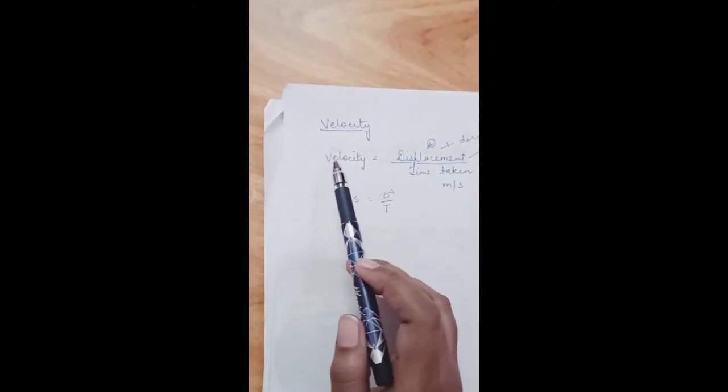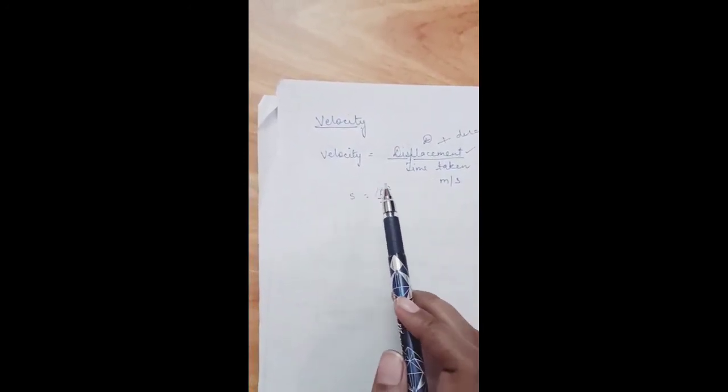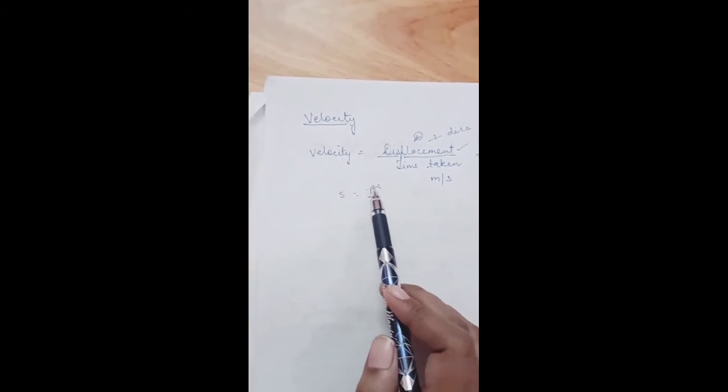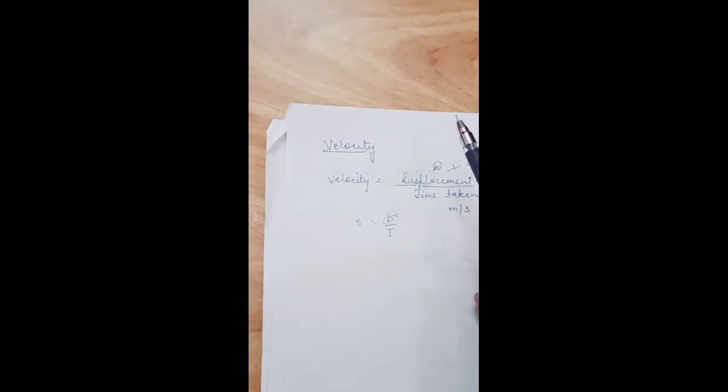The basic difference between velocity and speed is, in velocity here is displacement and in speed here is distance. It means velocity tells the direction also, but speed does not tell in which direction the object is moving. But velocity tells us the direction of an object.